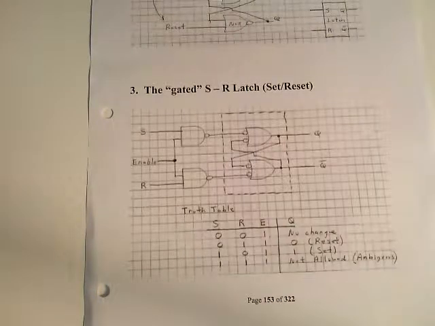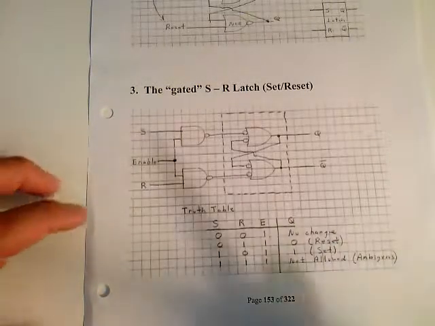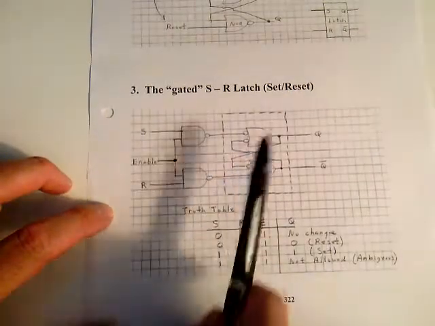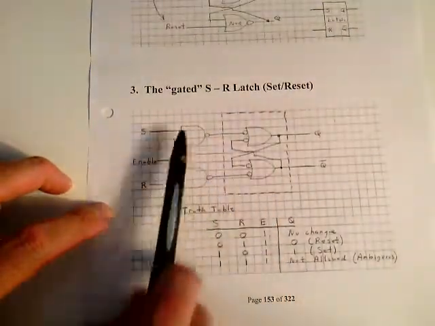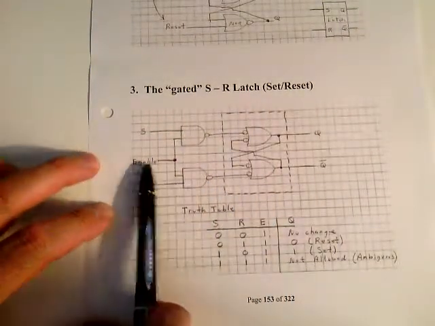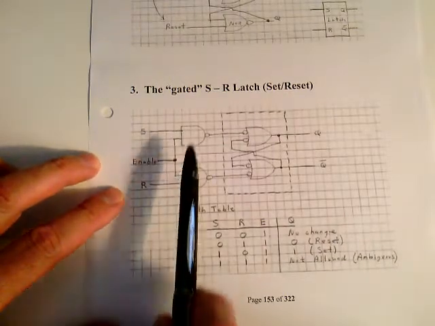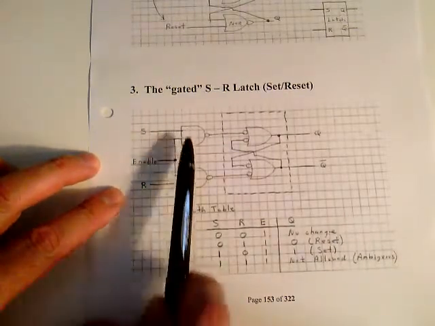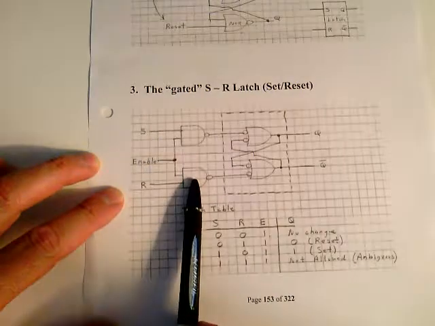Starting on page number 153, we're going to mention as our third flip-flop the gated SR latch. We've already talked about the first flip-flop, which was the NAND latch, the second flip-flop, which is the NOR latch, and now we're going to talk about the gated SR latch. Notice that this particular flip-flop is comprised of a latch, and it has two NAND gates in the front end with an enable signal feeding both of them. This is referred to as steering circuits. We'll talk about that in a later lecture.